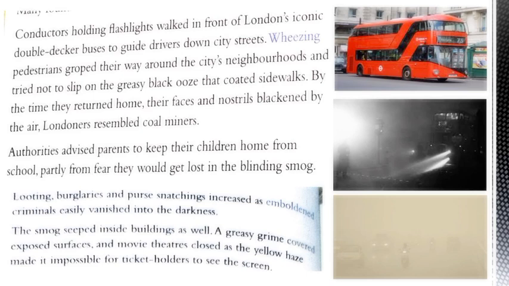This question will come: why did the authorities of London tell the parents to keep their children home from school? This type of question will come. Maybe it is there in your book or not, I don't know, but questions like that will come. So try to find new ways, that means different questions you can find from the paragraph. Okay, then let's move to the next part.